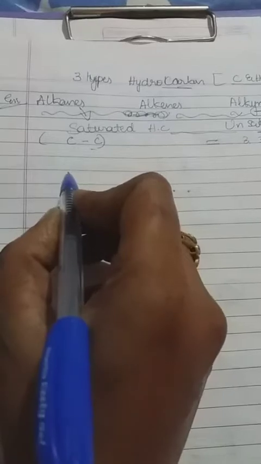Later we have to know the difference between saturated and unsaturated hydrocarbons. First we have to know about the alkanes. What are alkanes? The hydrocarbons which have a carbon-carbon single bond are called alkanes. Alkenes means hydrocarbons having a carbon-carbon double bond. And what are alkynes? Hydrocarbons having a carbon-carbon triple bond are called alkynes.